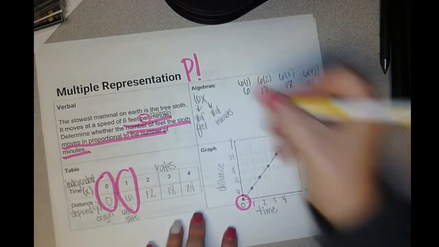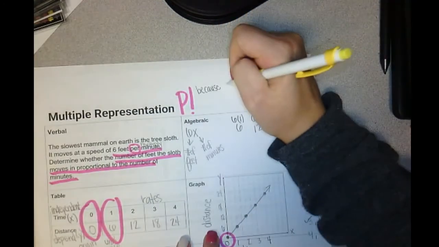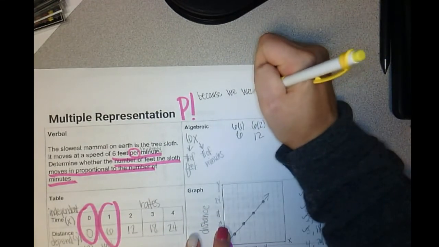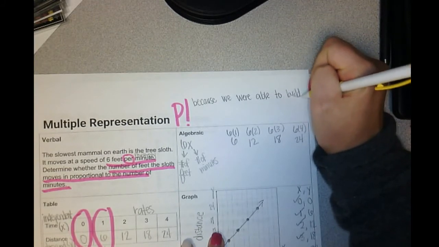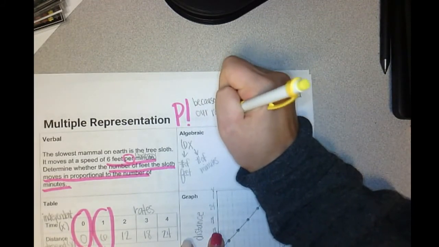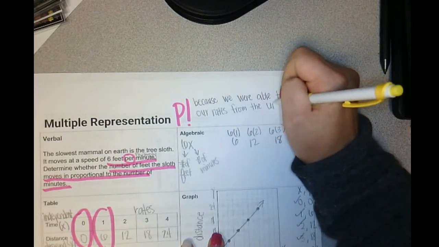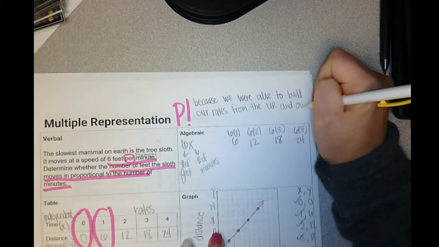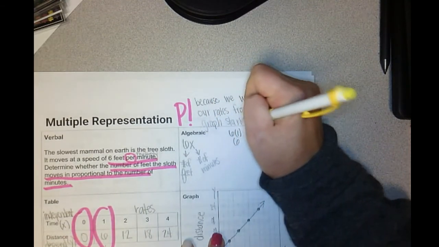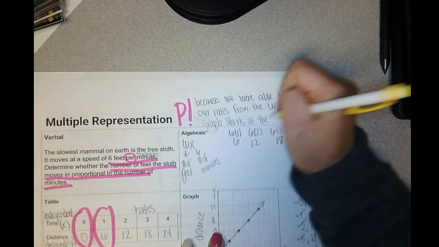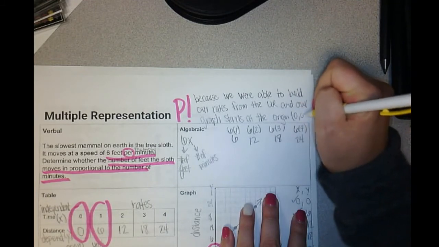Okay? So I would write that it's proportional because we were able to build our rates from the unit rate, and our graph starts at the origin, which is the same thing as 0, 0.